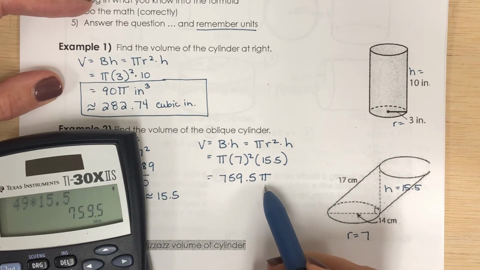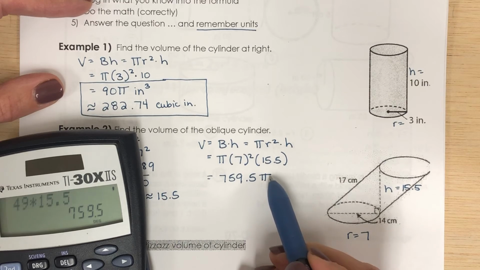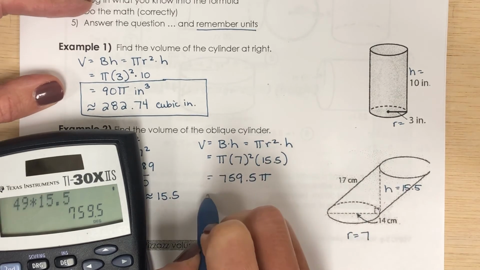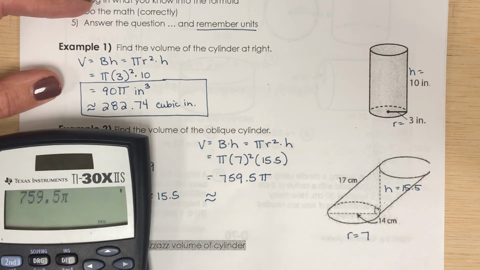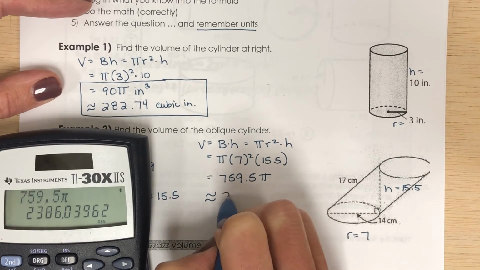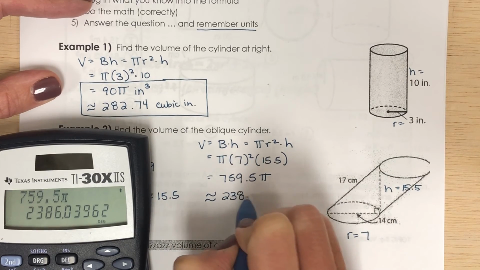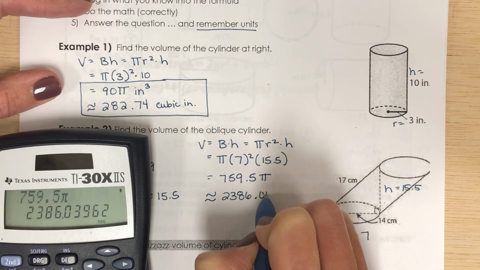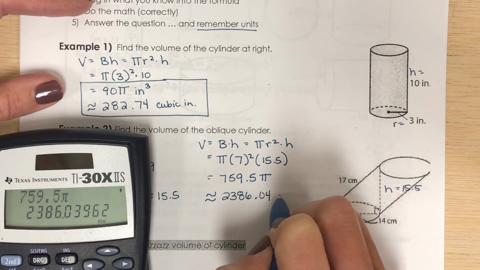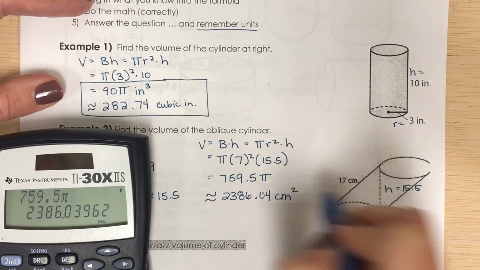So it doesn't make sense for me to keep pi in my answer, since I already have a rounded answer. So I am going to go ahead and round this, 759.5 times pi, which is approximately 2386.0304. And I could talk about significant digits here with rounding, but I'm not going to.